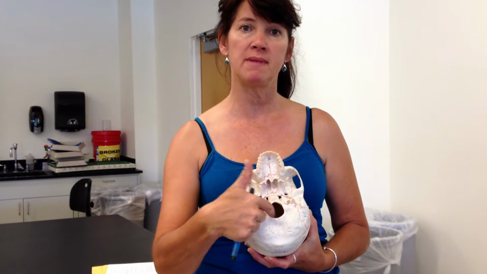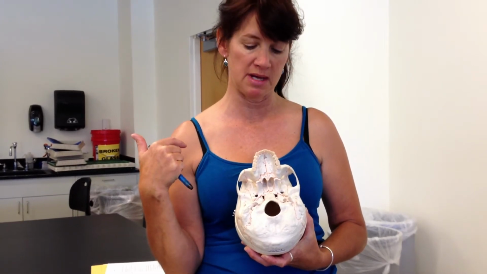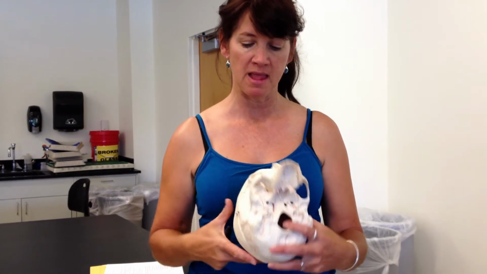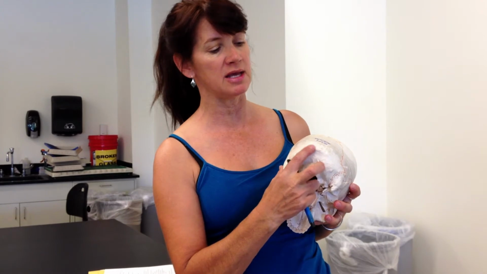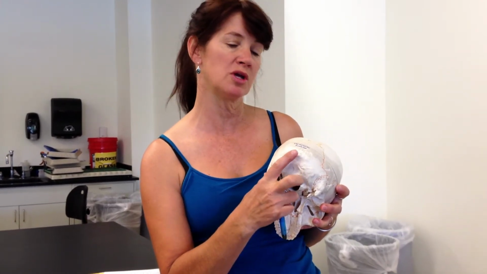Some other parts that I would like you to know are the Foramen Magnum, where the spinal cord goes, the main hole there. The orbits, where the eyes are. There's a part back here that's called the external occipital protuberance, which in males and male primates gets very big.